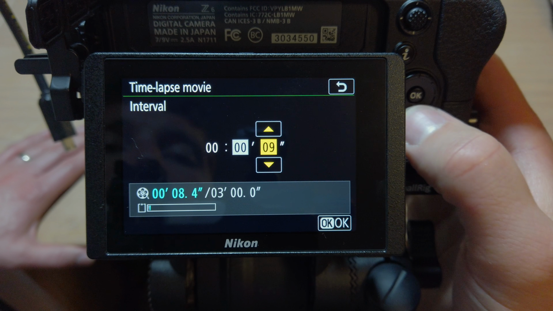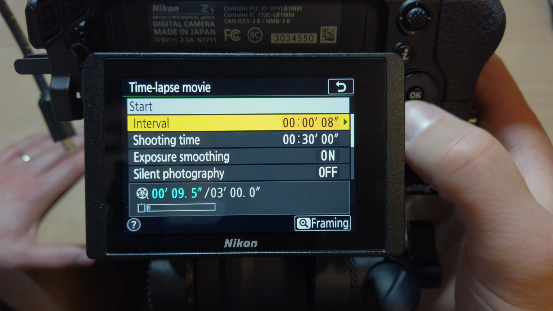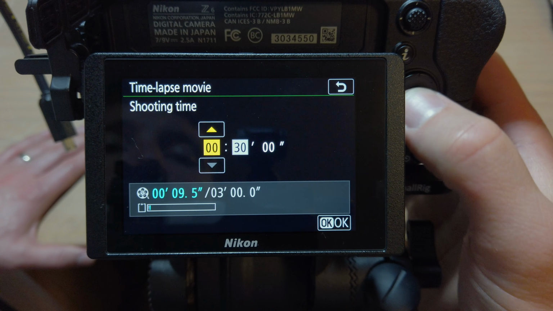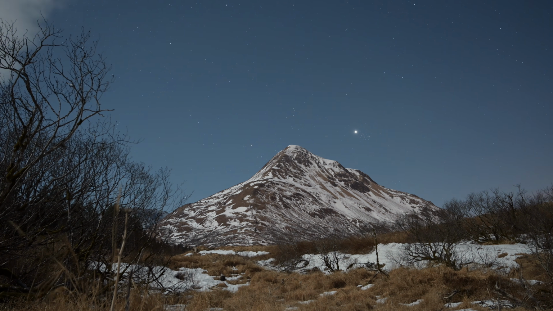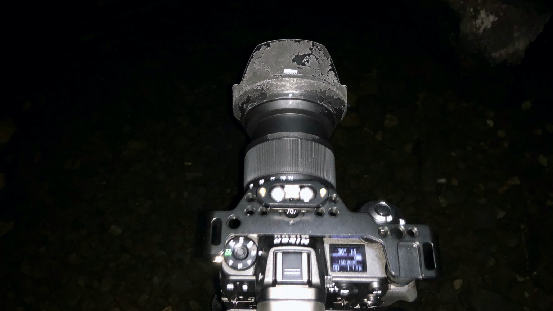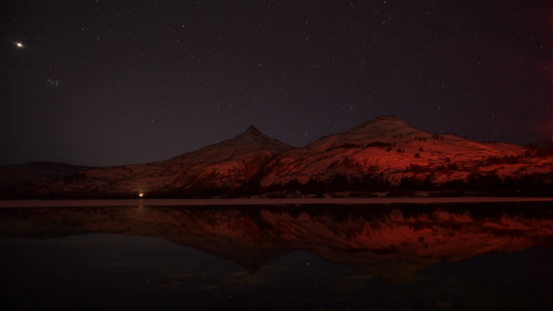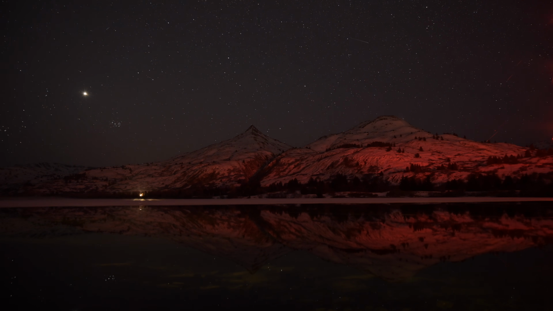An 8-second interval with a 30-minute shooting time is a good benchmark to start with for day time lapses. Recently at night, I've been using a 1 hour 15-minute shooting time with an interval of 10 seconds. The other night I used a shutter speed of 20 seconds, an f-stop of 4, focus on infinity, and I used an ISO of 2000. I had pretty cool results.